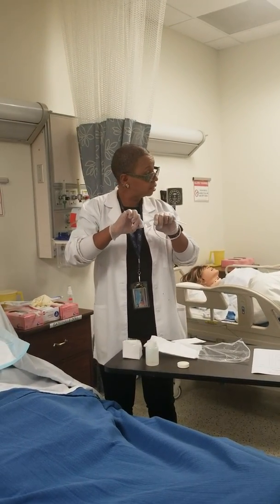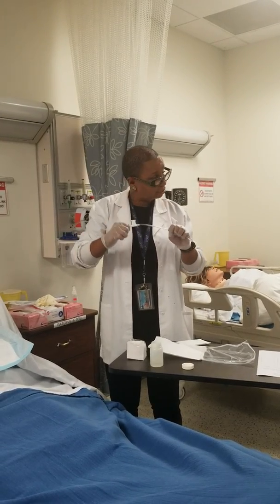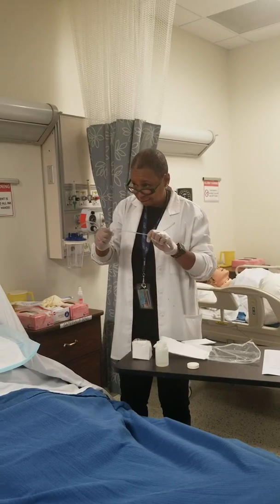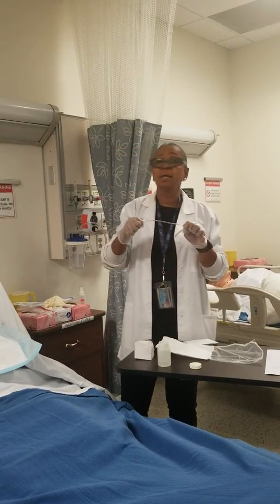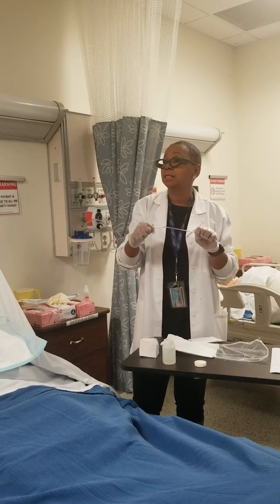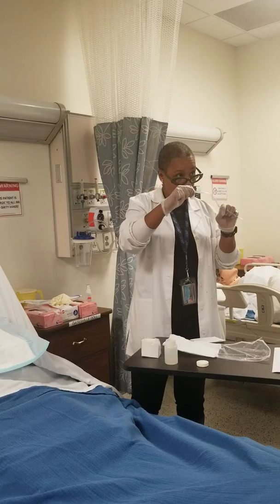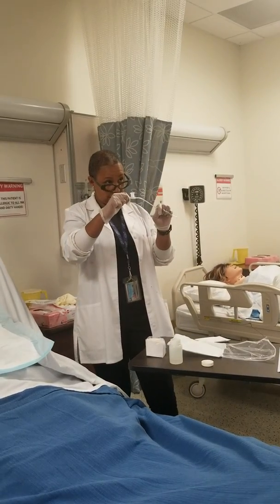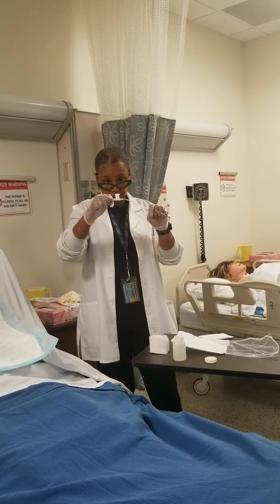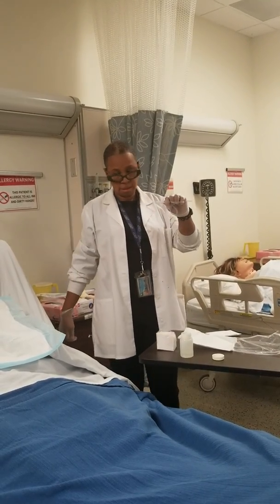Can I do this? I'll connect it to the suction. Did I break sterility? Yes. How? By grabbing the box, and then you contaminated the actual tube. Why is this contaminated? Because you touched the bottle with that hand, and you have to use the other one not to touch the bottle.